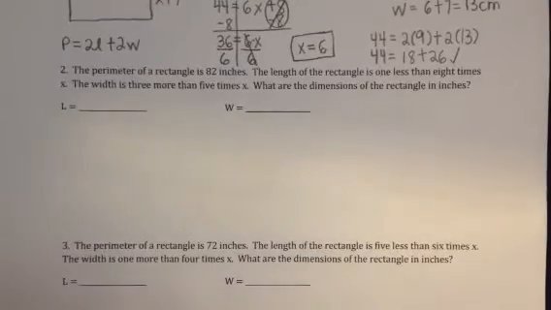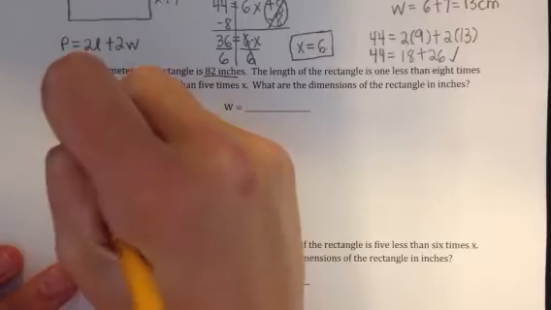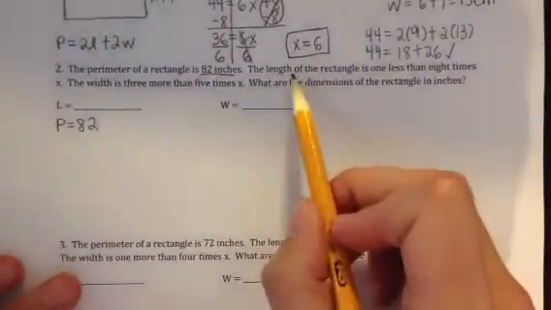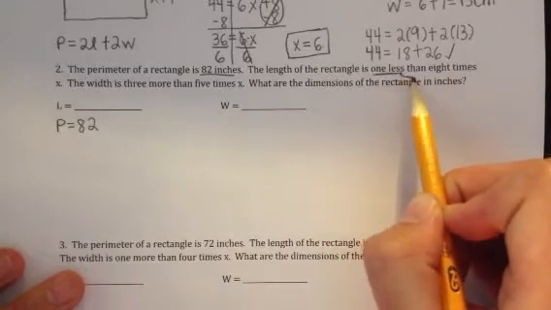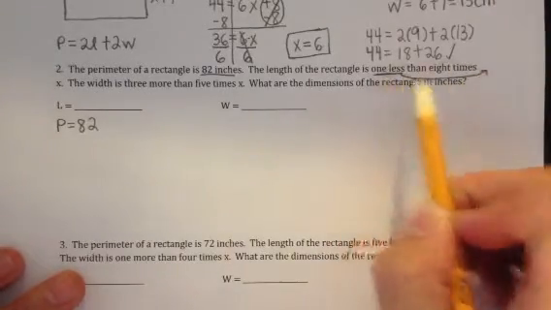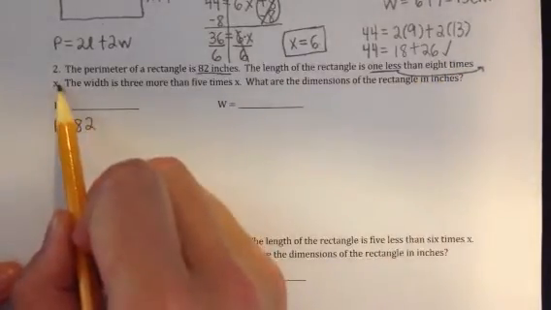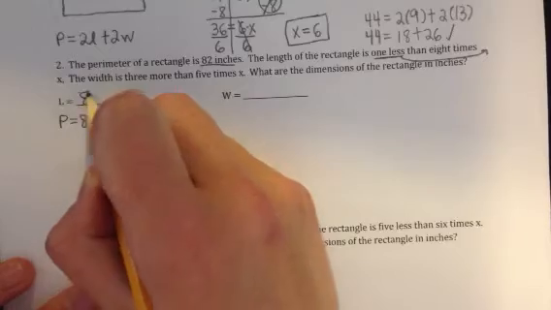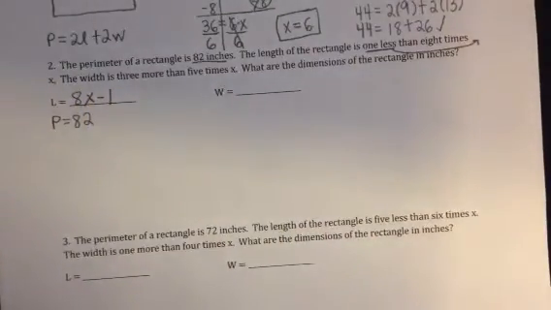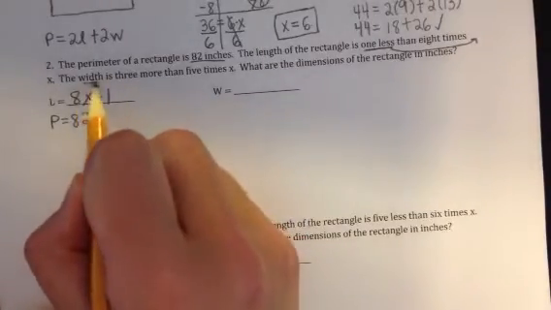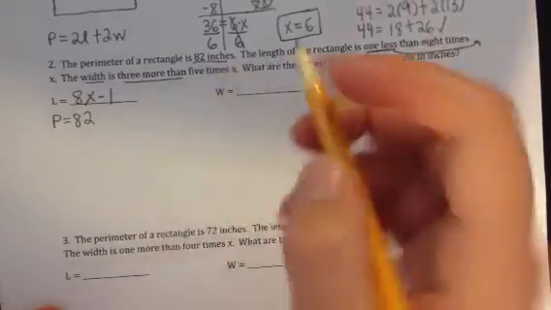Second example, the perimeter of the rectangle is 82 inches, so P equals 82. The length of the rectangle is 1 less than 8 times x. Remember, 1 less means we're going to take that and move it to the back. So 8 times x and 1 less than that. Less means we're subtracting. The width is 3 more than 5 times x.